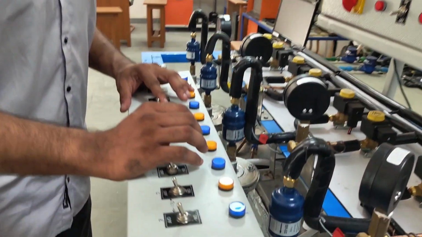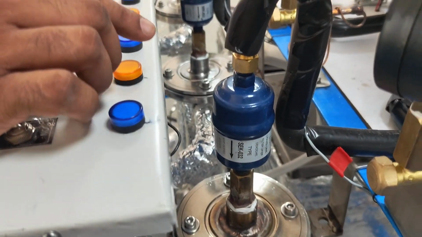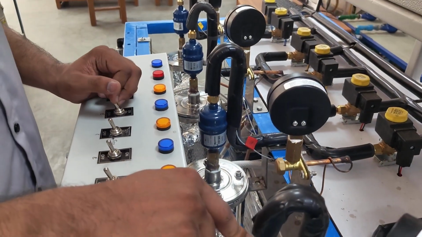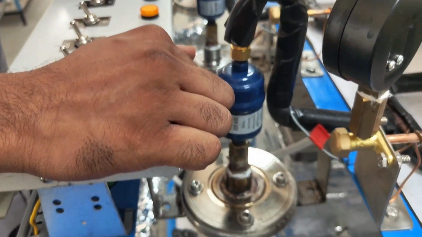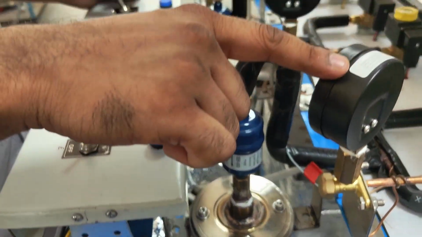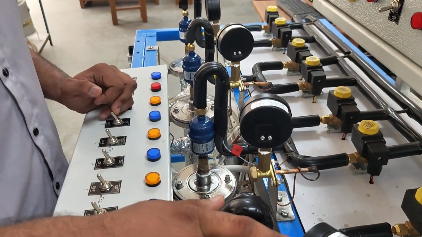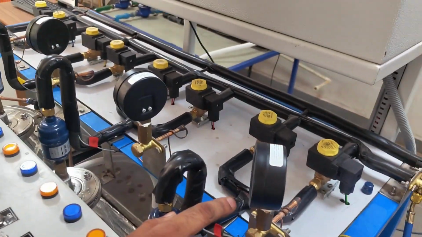Everyone, I am Muhammad Kumar and I am going to explain the major components of our VDRS system, that is vapor adsorption refrigeration system. Here there are 4 filter dryers mounted on the thermal compressors, and 4 pressure gauges which measure the pressures of the refrigerant.